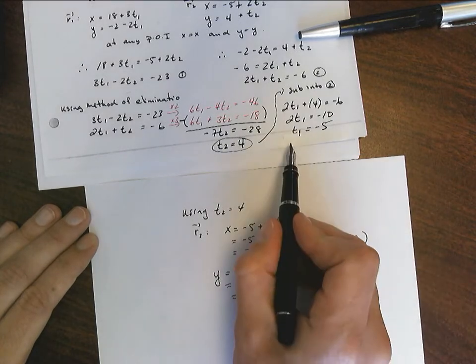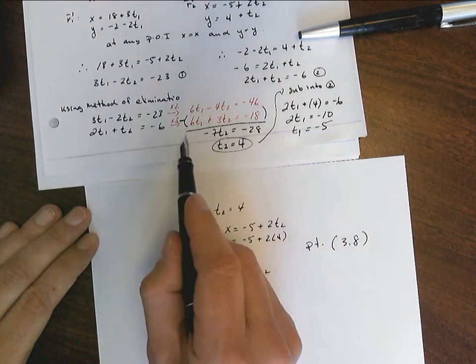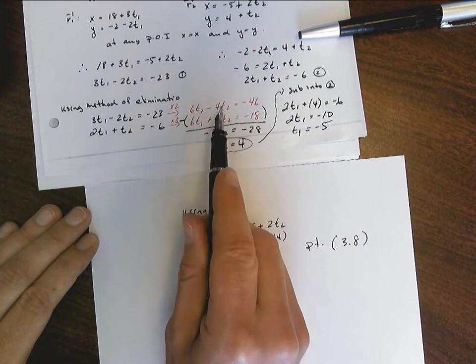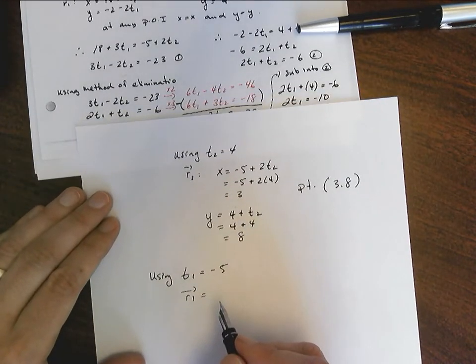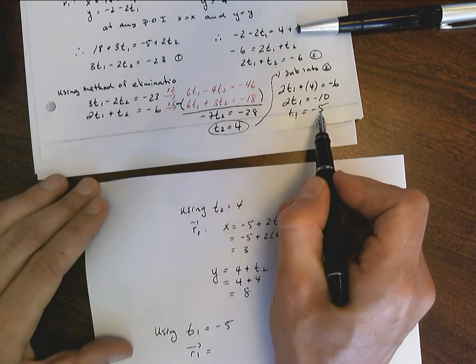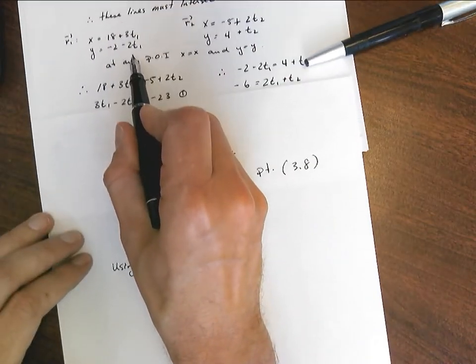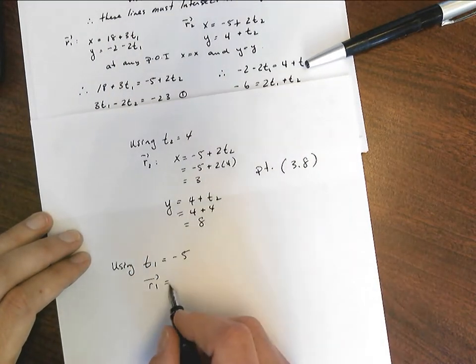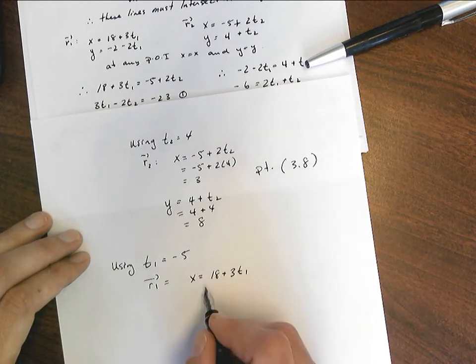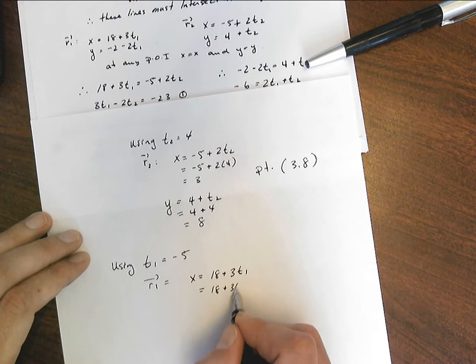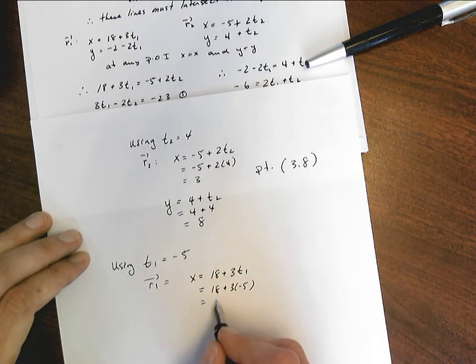Now what if you had found t1 first? What if you didn't reduce out t1s here, but you reduced out t2? Well, then you would have come up with a t1 value of negative 5 using r1. I'm going to come up here so that you can see it. So t1 was equal to negative 5. Using your r1 values, x would equal 18 plus 3t1, which is 18 plus 3 times negative 5, which is negative 15, which is 3.